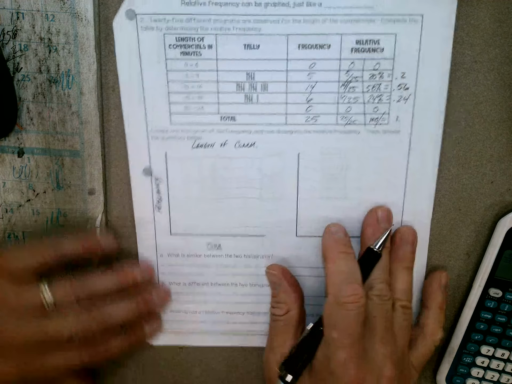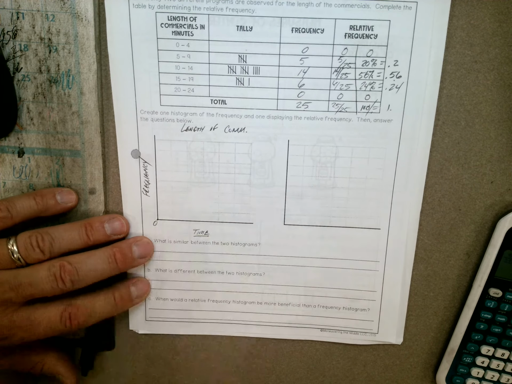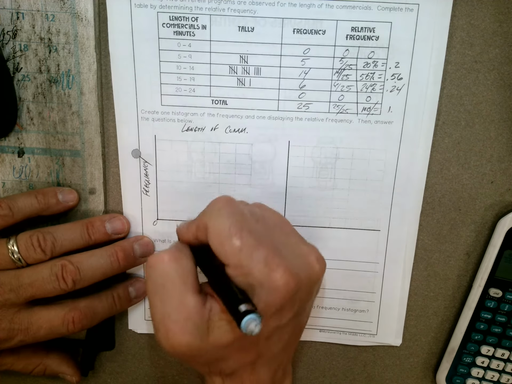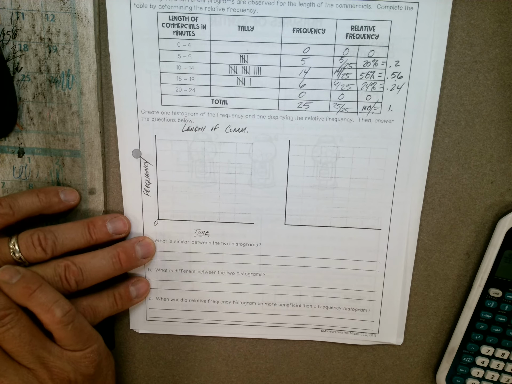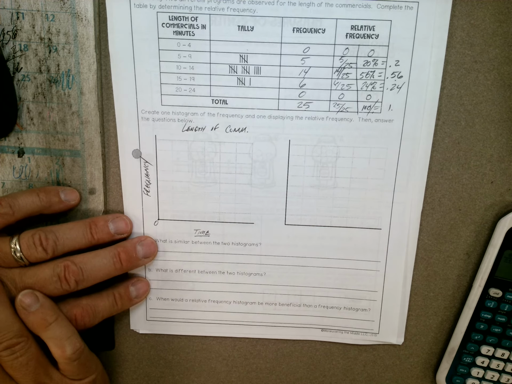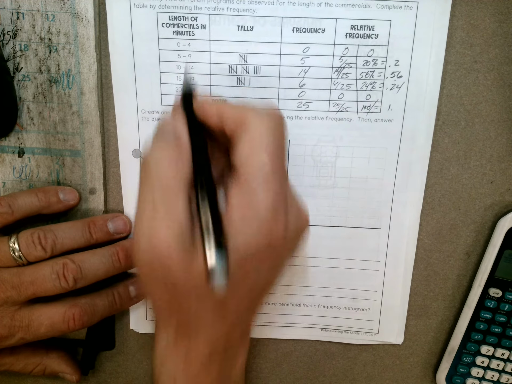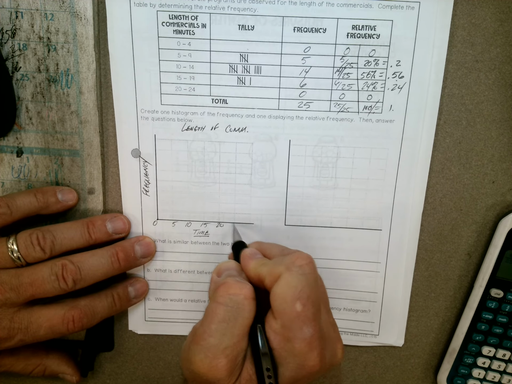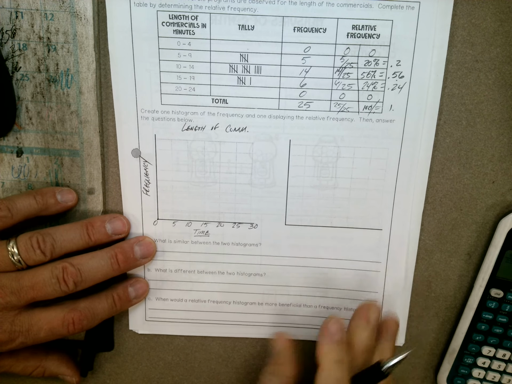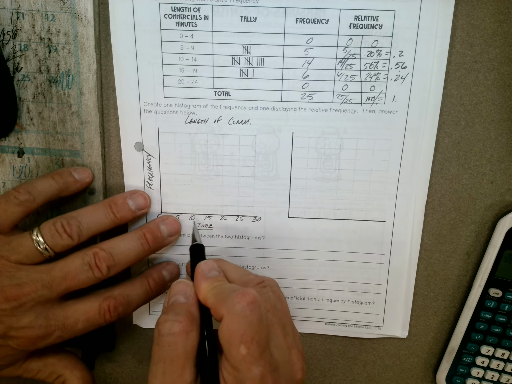Now, we always start with 0. This is the point of origin. And you'll notice there are some lines here to help us do our bars, because on a histogram, the bars do touch. And across the bottom, I'm going to count by these intervals. So it's 0 to 4, which is 5, 10, 15, 20, 25, and 30. So 0 to 4, 5 to 9, so on down the line.